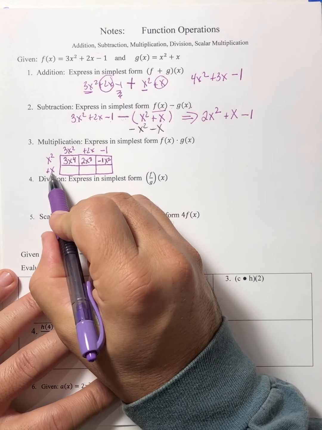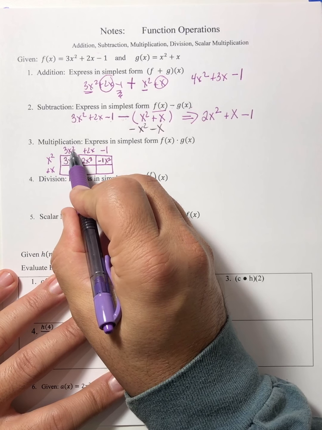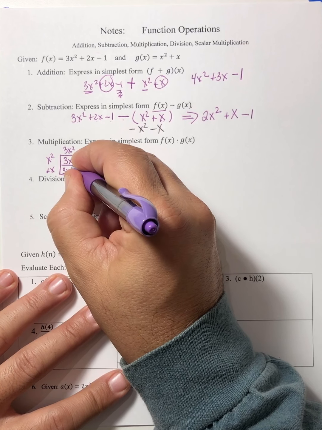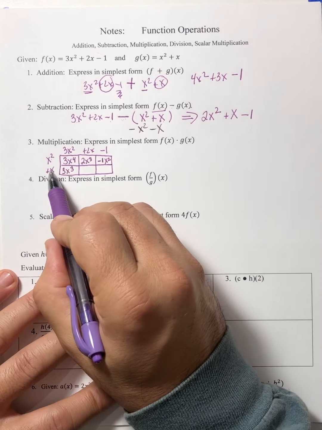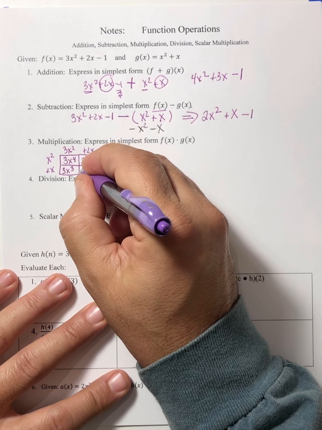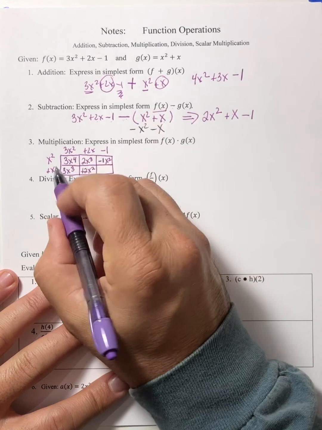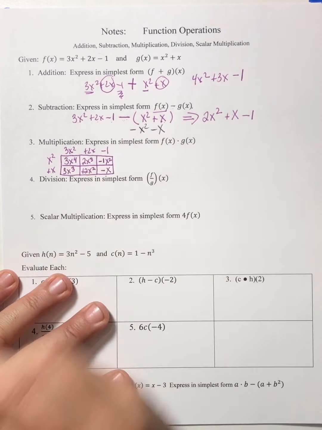Now we're just multiplying everything by x. So we have a 3x squared times x, which is a 3x to the power of 3. And x times 2x is a plus 2x squared. And then x times negative 1, negative x, or negative 1x.